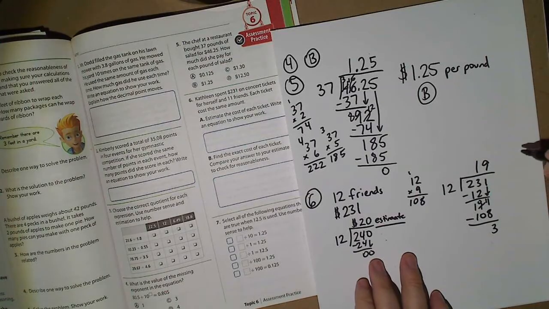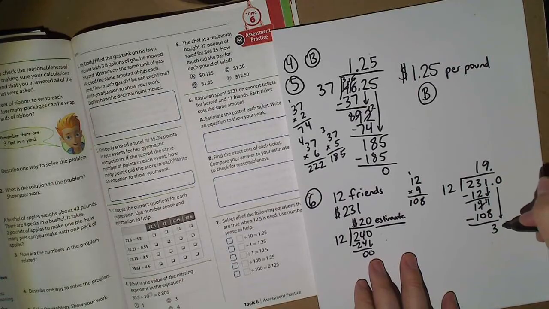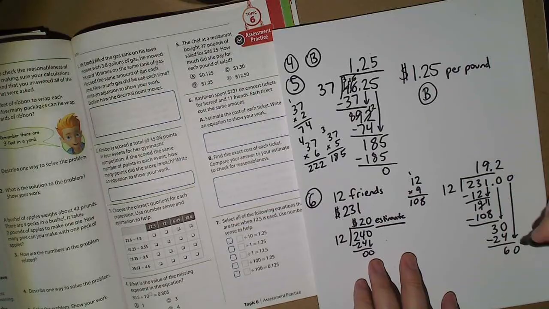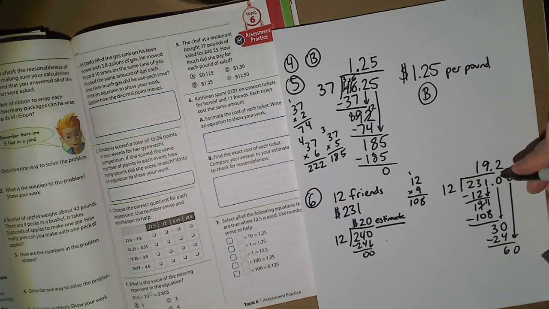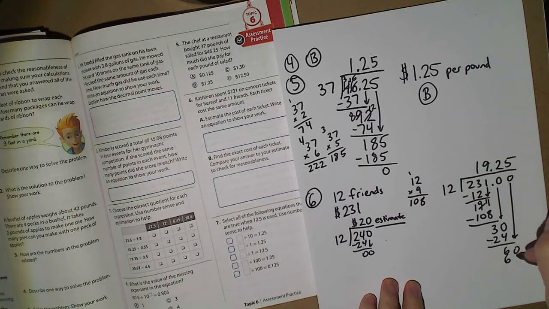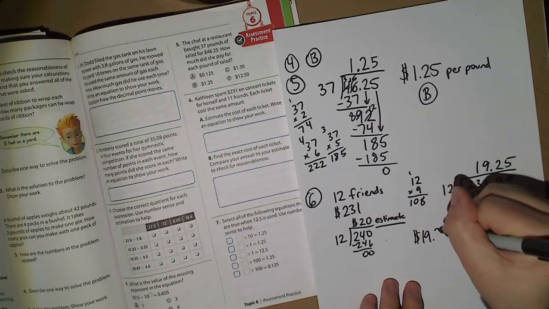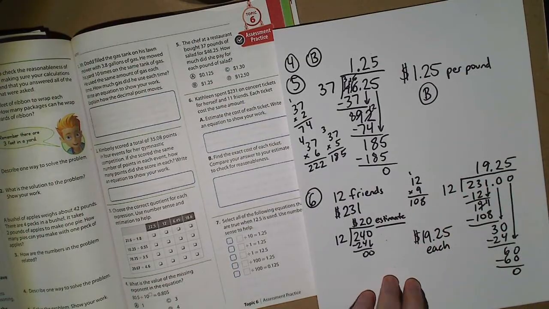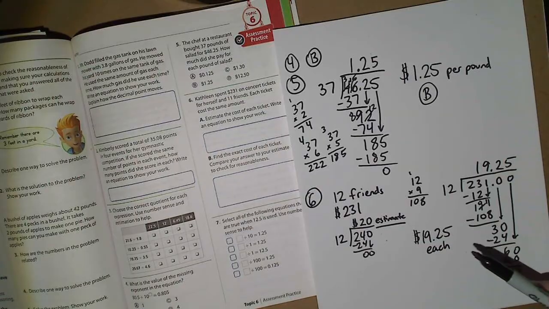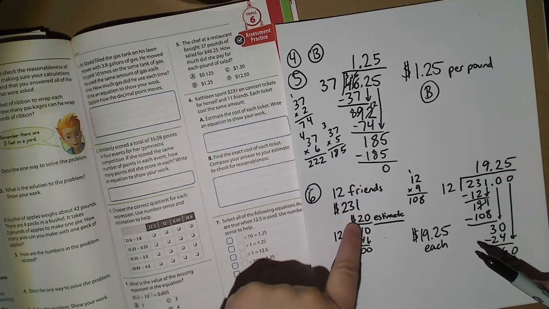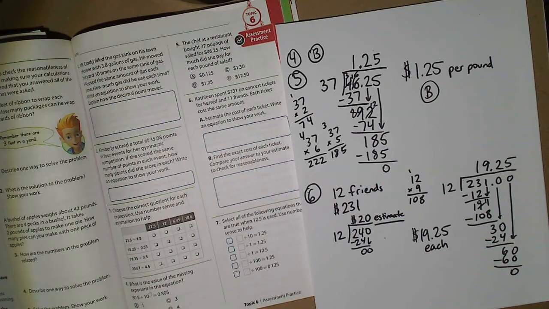I get 3 as a remainder, but wait. Remember, I can add on that decimal and that 0. Bring the decimal up. Bring my 0 down. 12 goes into 30 2 times. That's 24. Subtract, I get a 6. Add another 0, bring it down. 12 goes into 60. Aha, some of you are like, now this is making sense. 5 times 12 is 60. Get that beautiful remainder. So the actual cost is going to be $19.25 each, because there's 12 people going, $231, $19.25 each. Our estimate of 20 shows us that that is a reasonable answer.